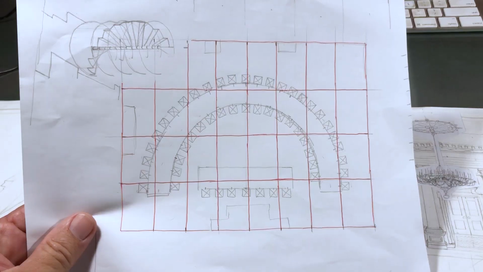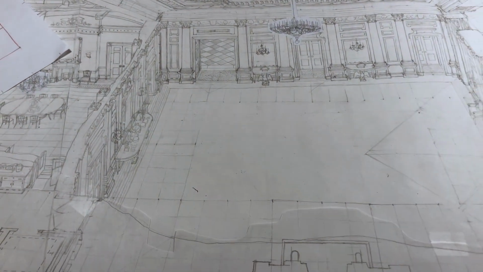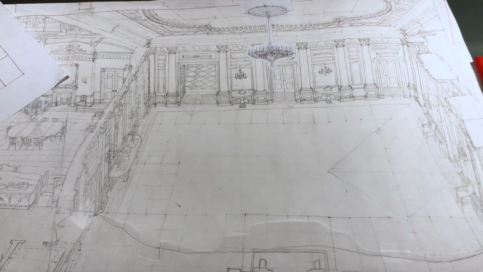And I really loved the idea of a semicircular table, so I decided to put it into my composition here. The way to get the table into the drawing is to map the table out on a floor plan of the room, and then that shows me where the table goes exactly, and where the chairs go and all that kind of thing. And then it's just a matter of drawing it in.